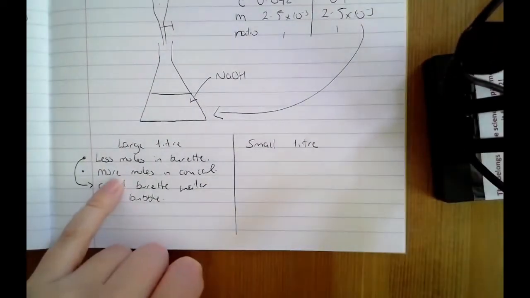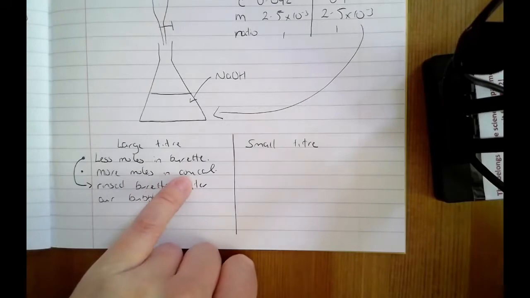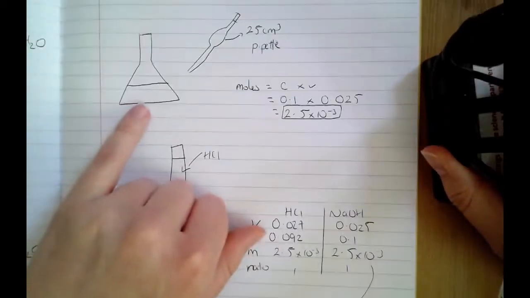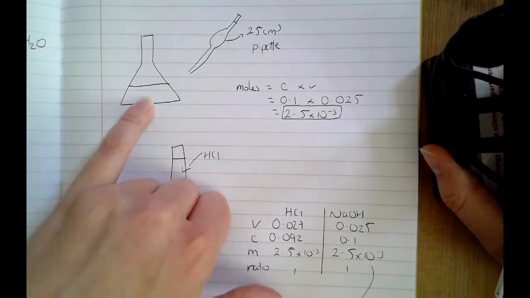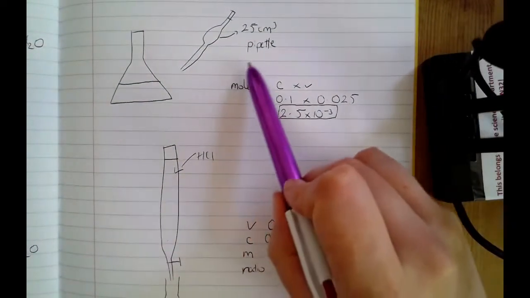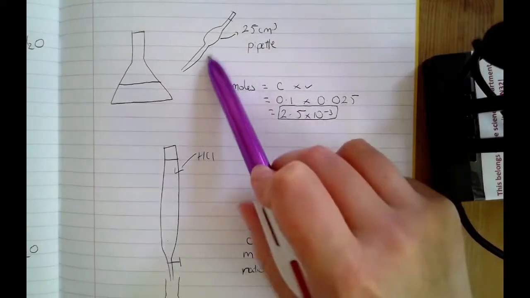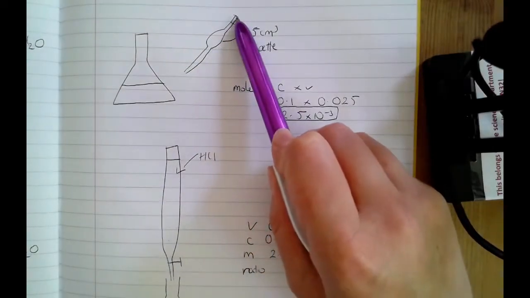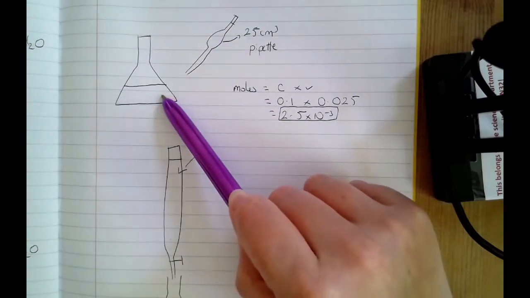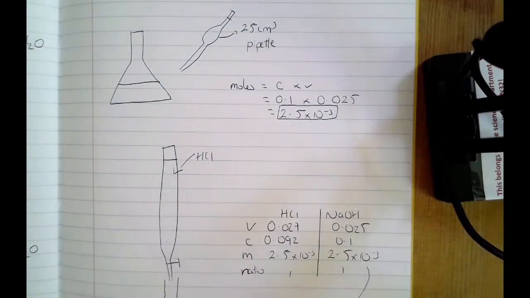The other thing here would be that you have more moles in your conical flask than you intended. Whatever you've measured in your conical flask was too concentrated. An error with that would be if you used your pipette incorrectly. If you went above the 25 centimetre cubed line, you would be adding more to that conical flask than you intended.